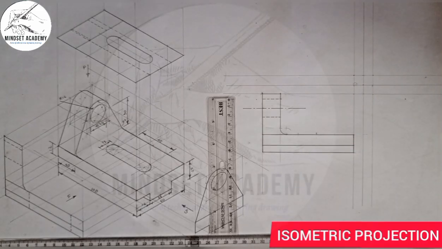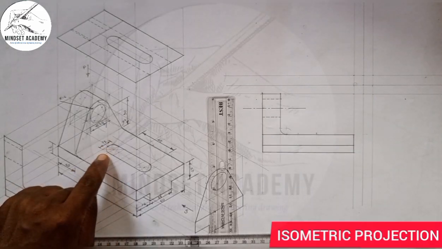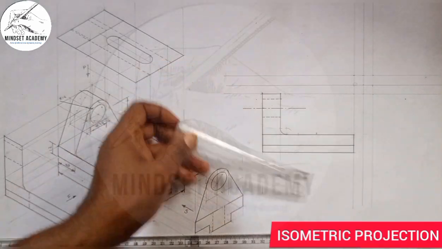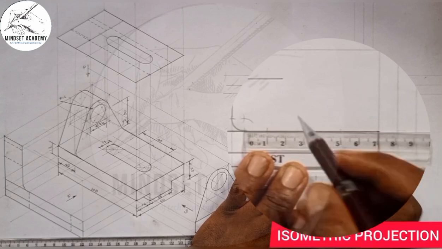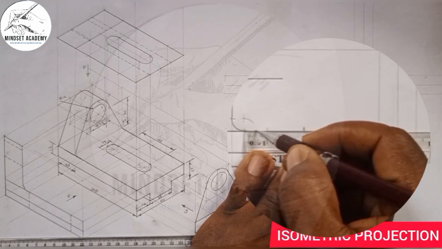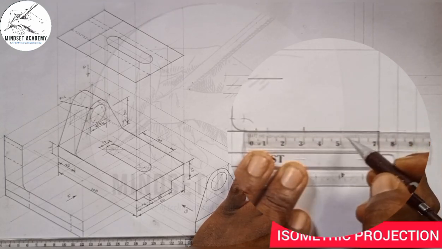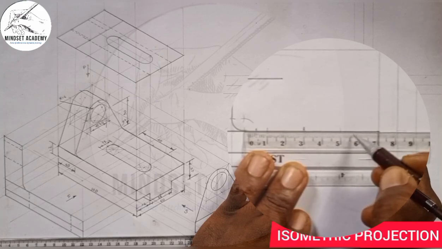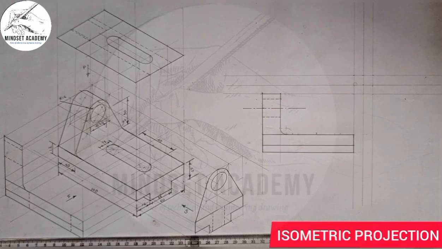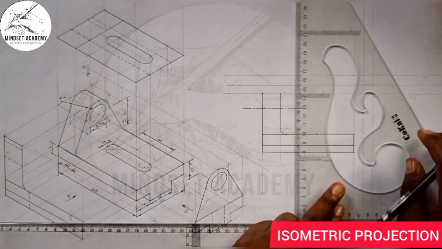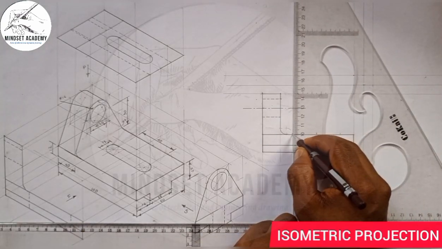Is that taken? But the radius of this arc here is 6. So I will extend it by 6. So from here, I will extend it by 6. So this is what we need. This is 5, this is 6. This is another 5 here. This is 6. So that is the point where my center line, my hidden line will be. So just from here, draw my hidden line.